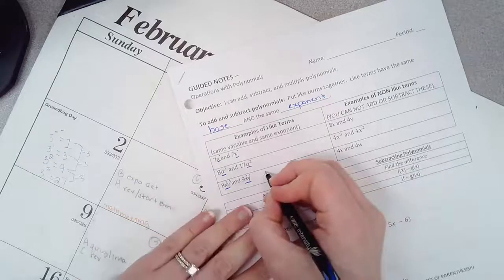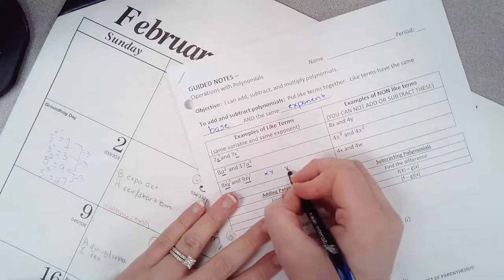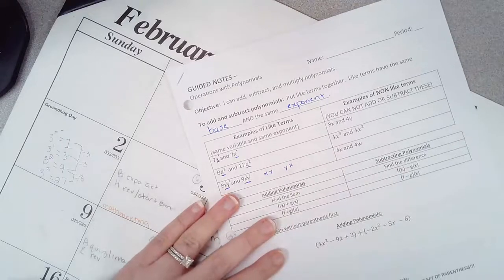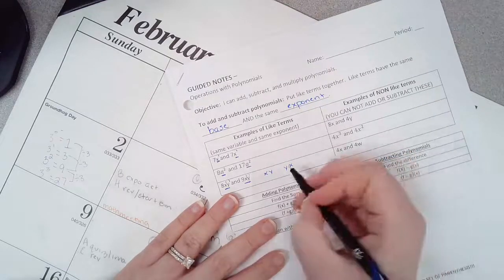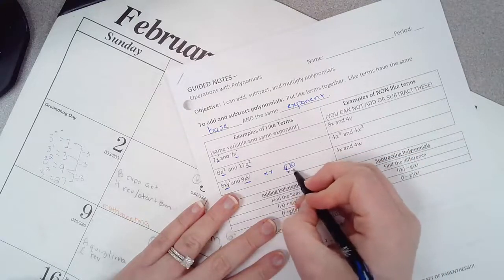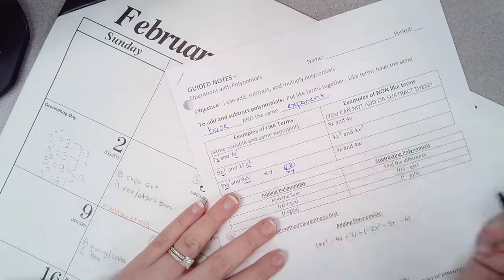If by chance they wrote it as xy and yx, they are technically the same. They are like terms because yx can be rewritten as xy. They're the same by the commutative property.